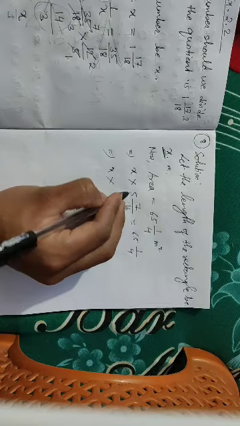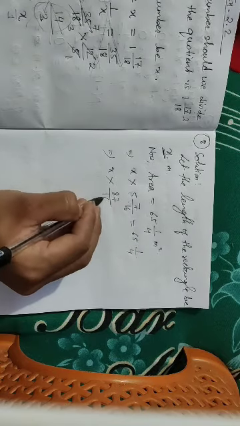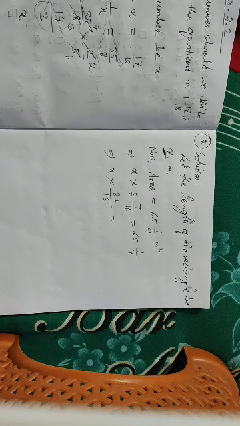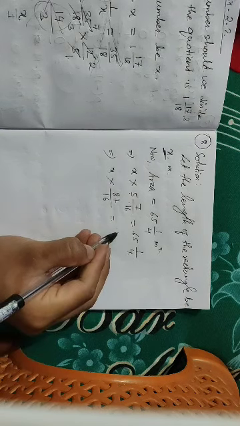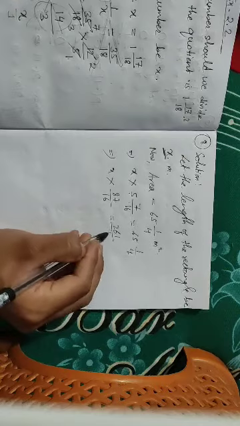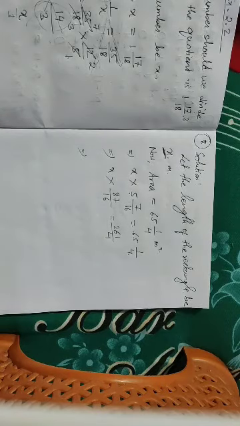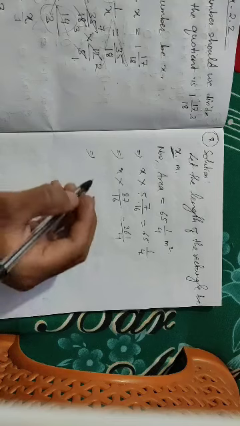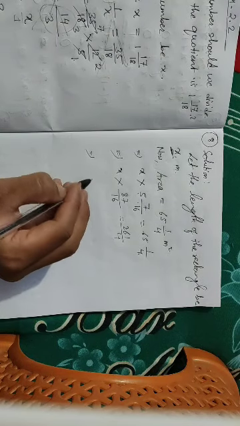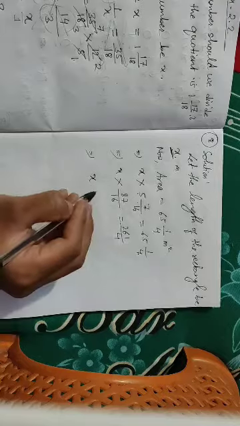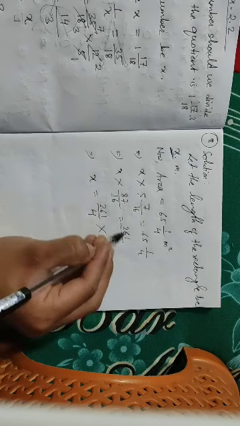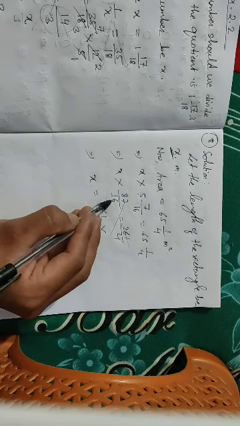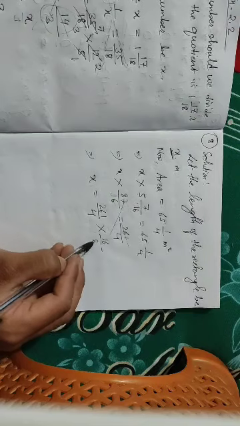So x into 16 5s are 80 plus 7, 87/16, equals 4 into 65 is 260, plus 1, 261/4. Then you will cross multiply to find the value of x. We keep only x on the left hand side equals, this will remain as it is, and this will go this side as its reciprocal. Cross multiply, so 16 will go up divided by 87.